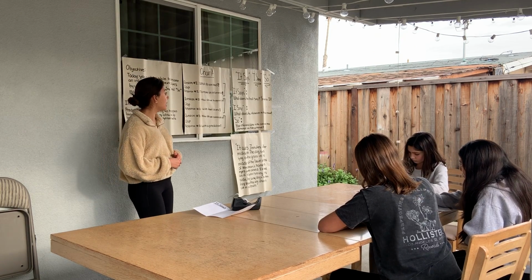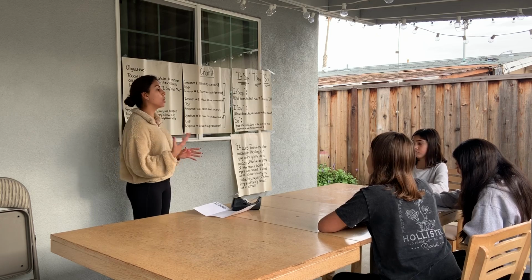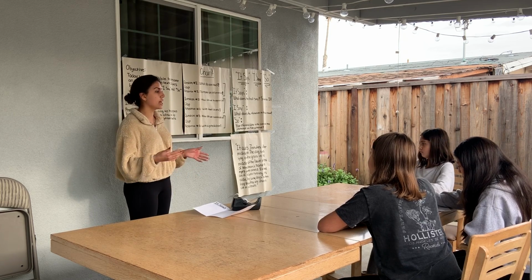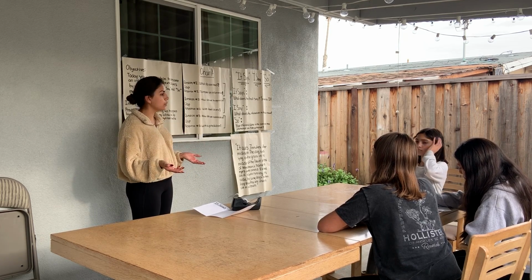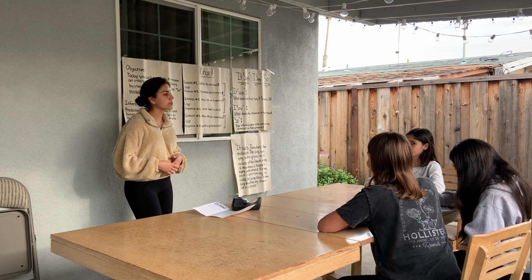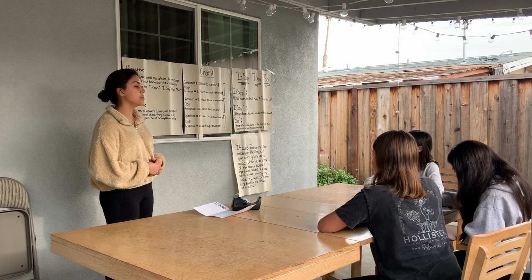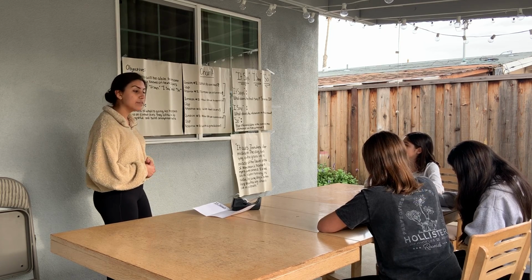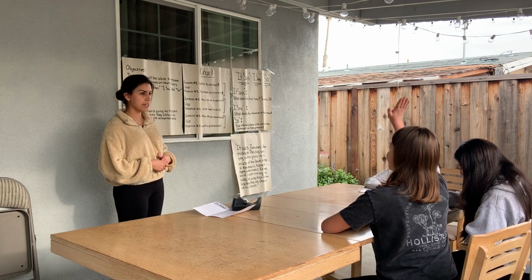Then for the so part, this is where you make your own inference. So after looking at the textual evidence and thinking about what you think, you're going to make a prediction about the text. So then we're going to go ahead and use an example from the book. Can I get a volunteer to go ahead and read the passage from the book?